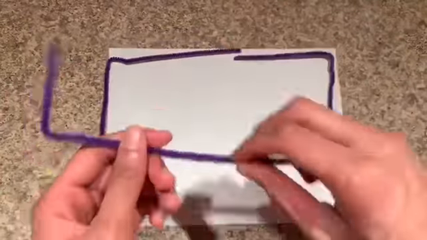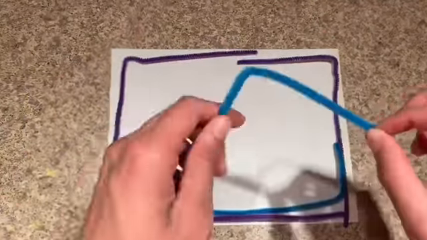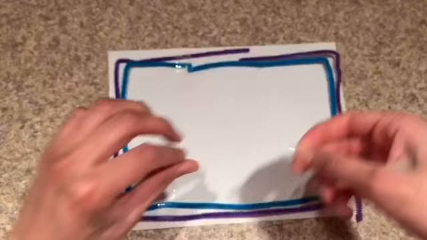For our plant cells, instead of using a paper plate, we're going to use a rectangular piece of paper. This is because plant cells have cell walls, which makes them more rigid and hold a firm shape. Again, I'll be using pipe cleaners to represent the cell wall and the cell membrane, with the purple pipe cleaners representing the cell wall and the blue pipe cleaners representing the cell membrane.